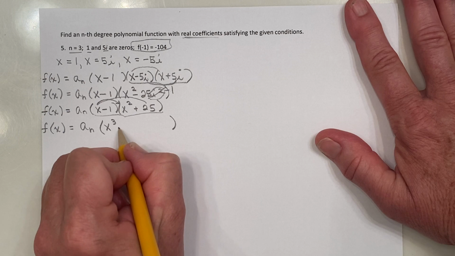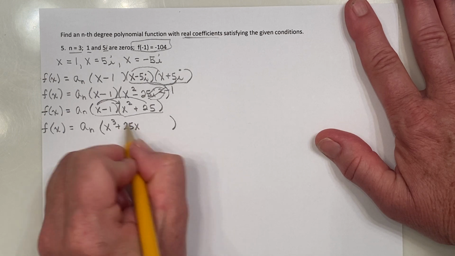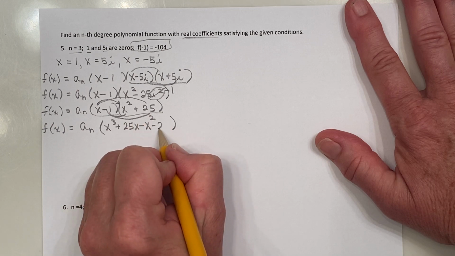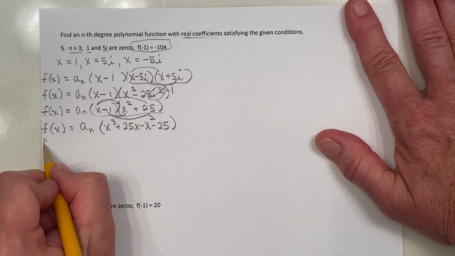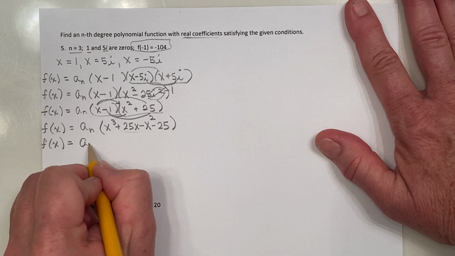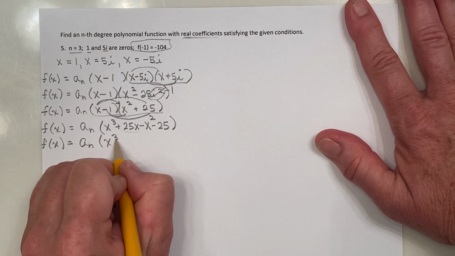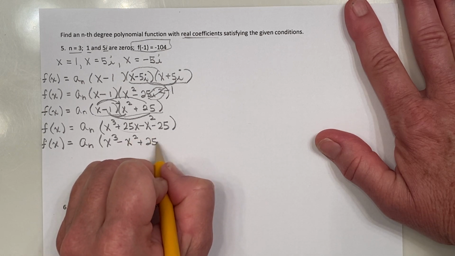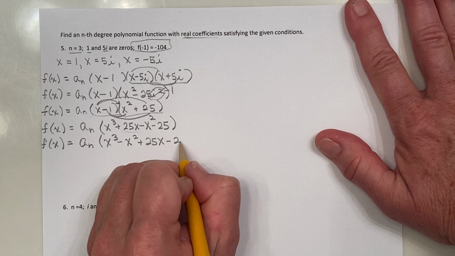x cubed, 25x, minus x squared minus 25. I think I took the time to rearrange or collect here. So cubic, then quadratic comes next, linear with the exponent of 1, and then the constant term.